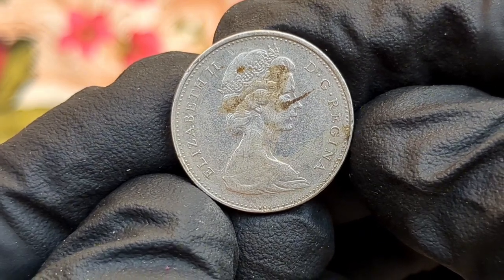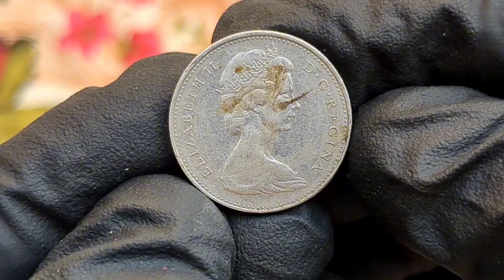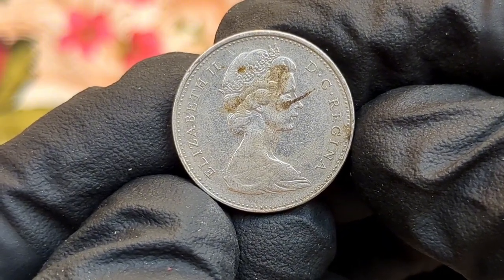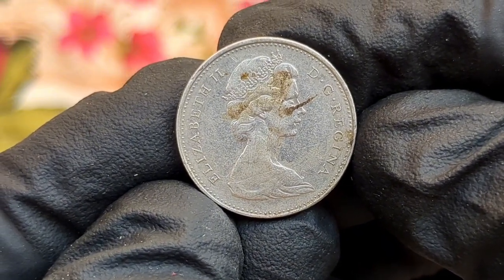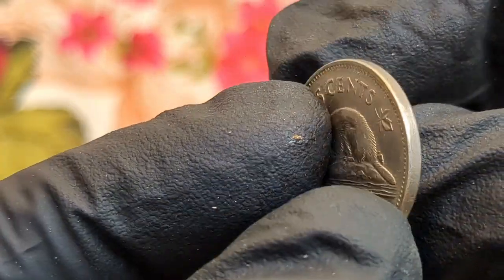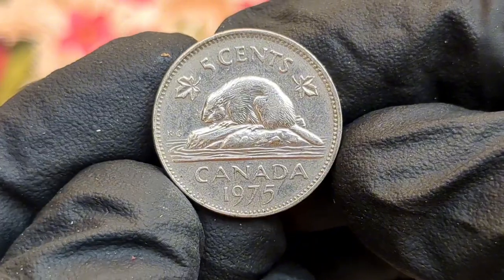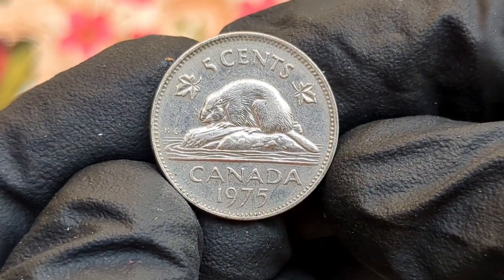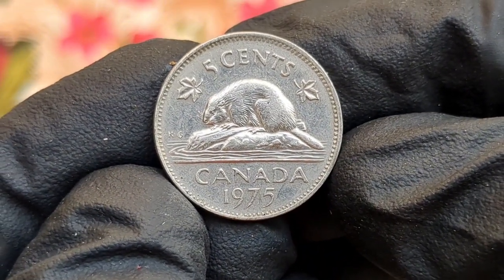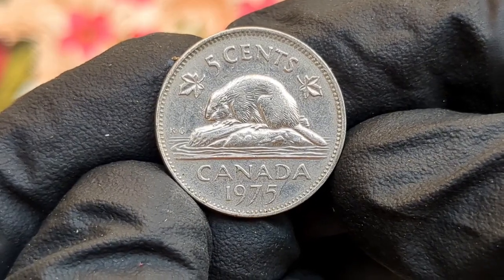On this coin, the major design elements are still clearly visible. We can recognize the beaver, the lettering, the date, and the portrait. But remember, simply being several decades old does not automatically make a coin extremely valuable. Age is only one factor. Rarity, mintage condition, varieties, mint errors, collector demand, and authentication can all play a role in determining collectible value.